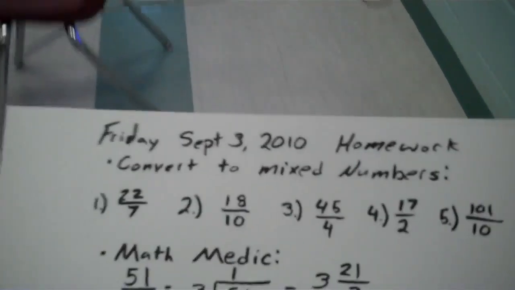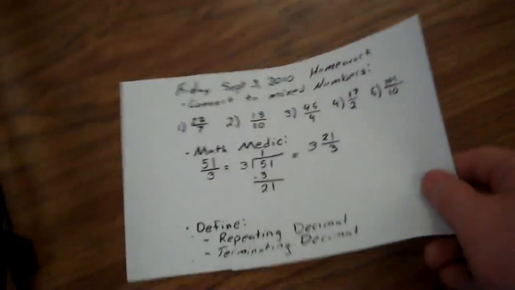Alright, Math Marines, let me go get our homework for tonight. I know, it's Friday, and we got homework. Well, let's take a look as I'm walking over here. Looks like we're going to have 5 problems that we need to solve that are going to require us to convert improper fractions into mixed numbers.